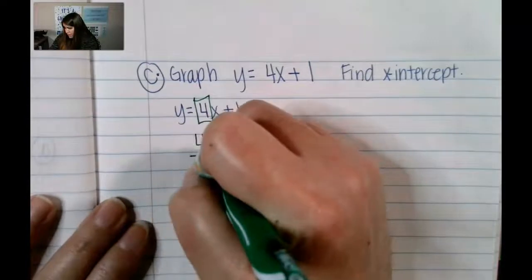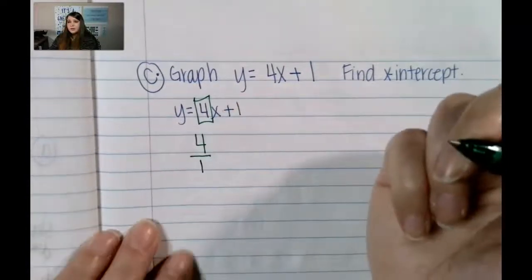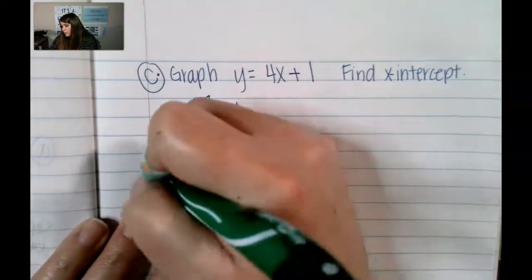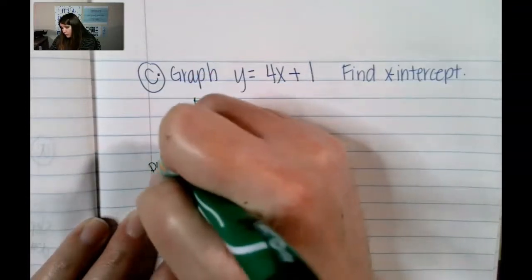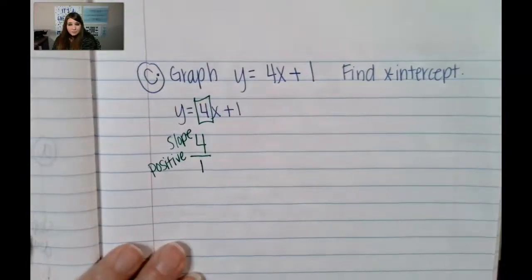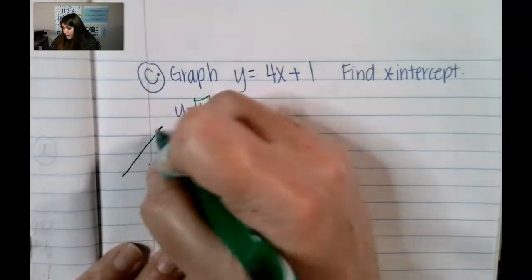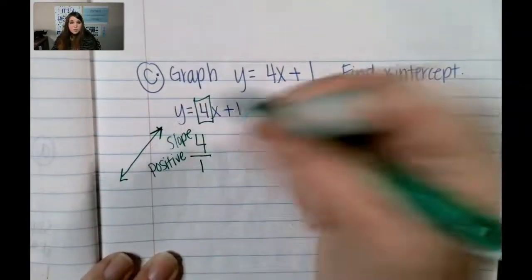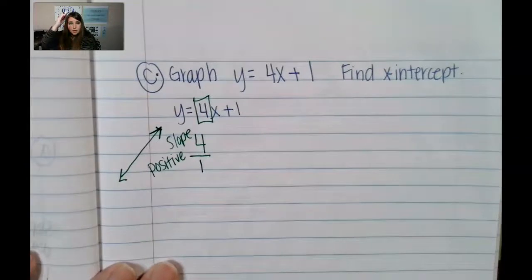So I have 4, and I'm slapping a 1 underneath it. That is my slope. This slope is positive. It's positive because there is no negative sign. So that means that my line is going to go from the bottom to the top instead of from the top to the bottom.